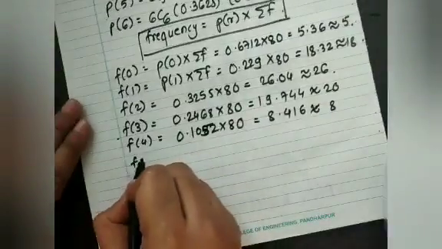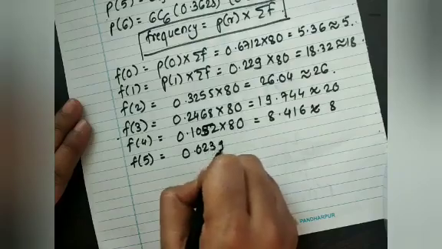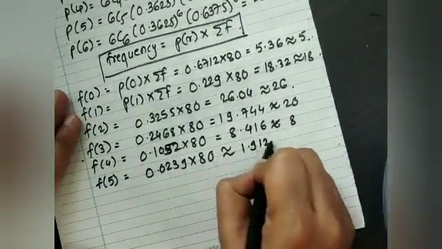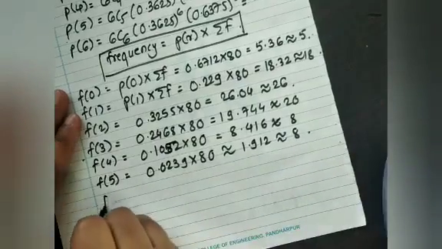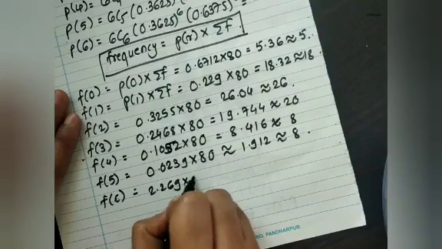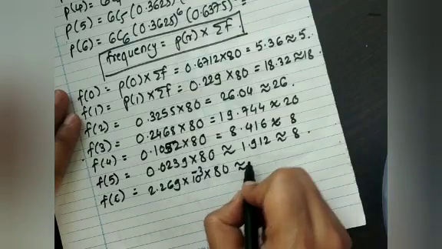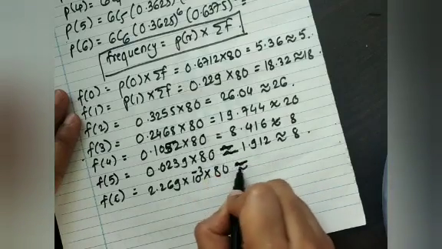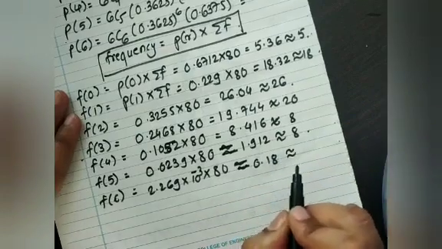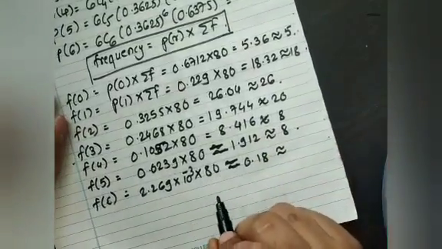Then f of 5, probability of 5, 0.0239 into 80, which is equal to 1.912, which is 2. And next is frequency of 6, which is 2.269 into 10 raised to minus 3 into 80, that is equal to 0.18, and which will be approximated to 0.